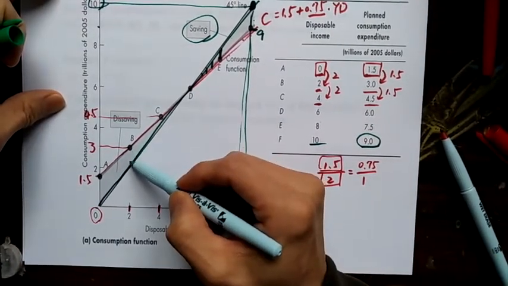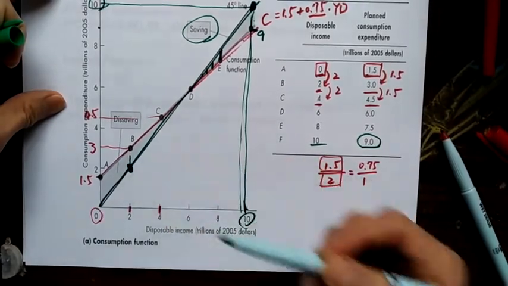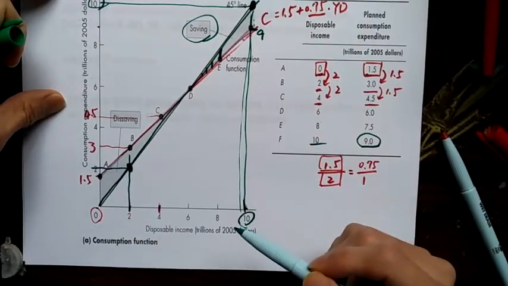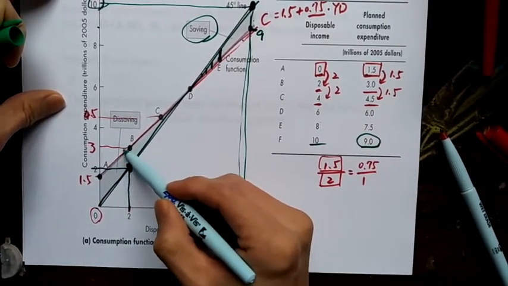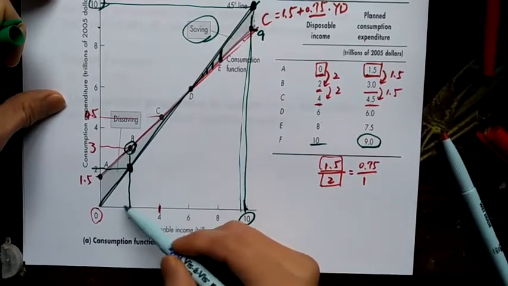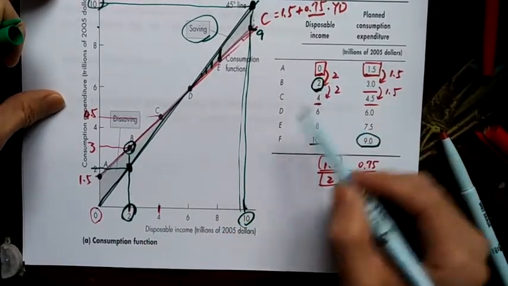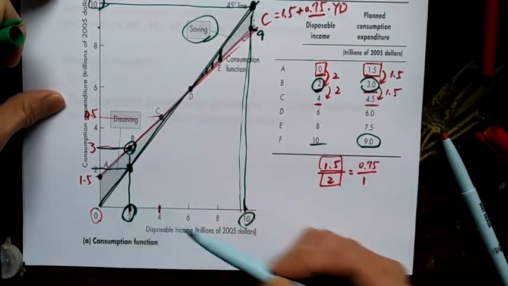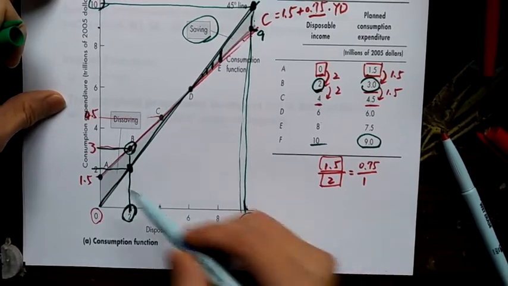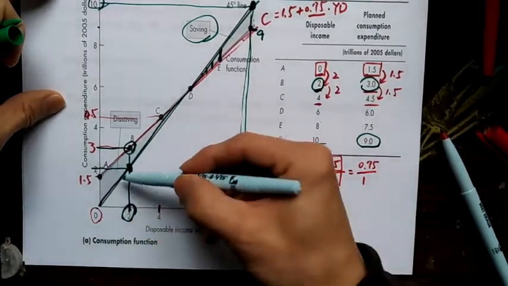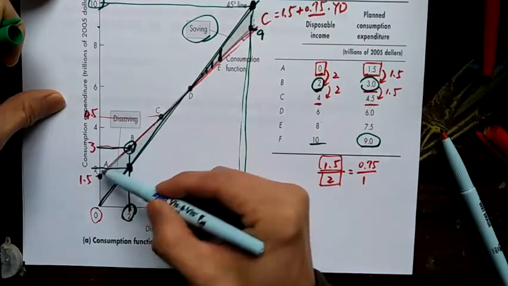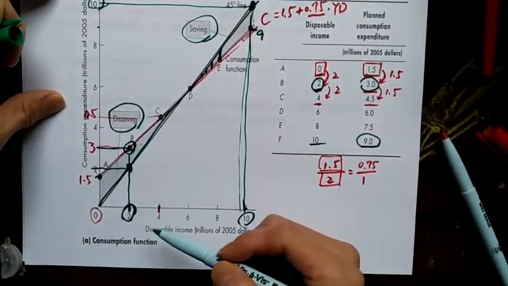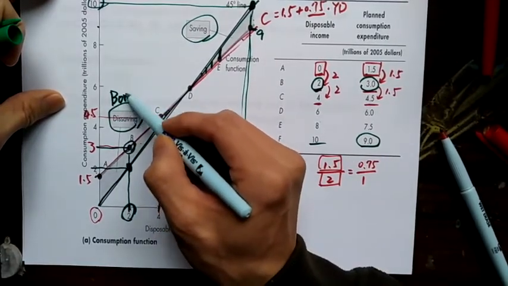How about this point? This point is 2, 2. Where is your consumption function? Right here. So that means when your income is 2, your consumption is 3. You consume more than your income. That is, this portion of the consumption function is above the 45-degree line. So you consume more than your income. Therefore, you did dissaving. That is, you borrow.